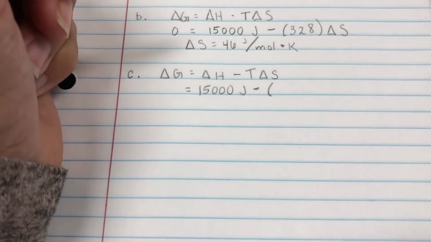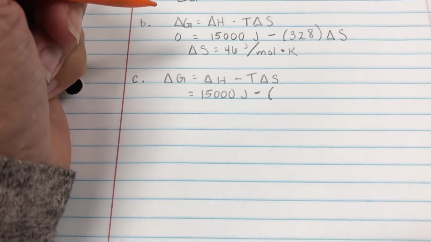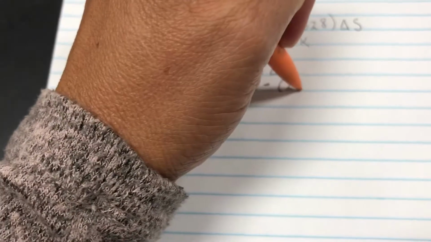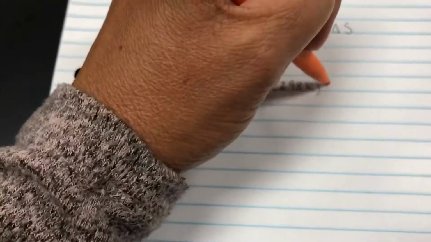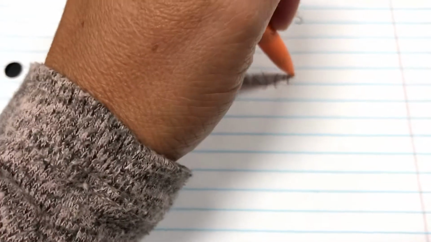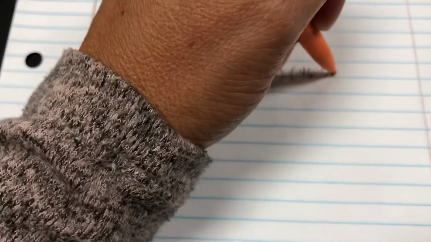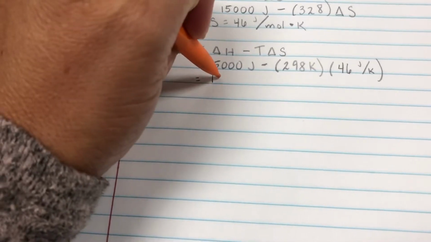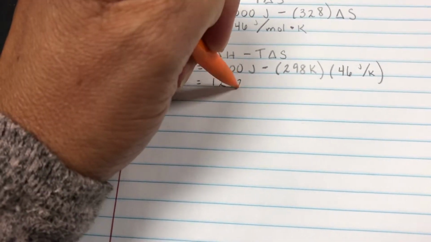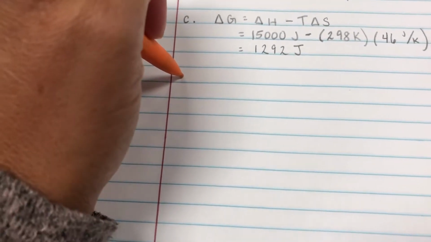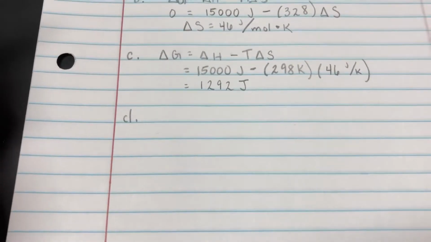we've got to change our Celsius into Kelvin. So we're taking 25 plus 273, which gives you 298 Kelvin, times, and then we're going to use our delta S from the problem above, 46 joules per Kelvin. And if you do the math for that, that gives you 1,292 joules.